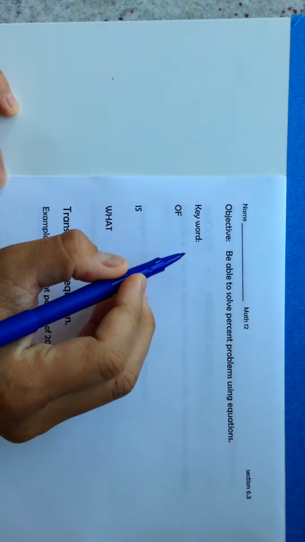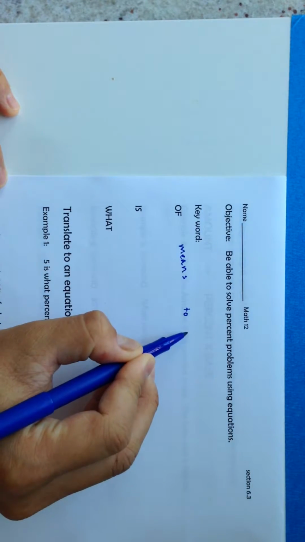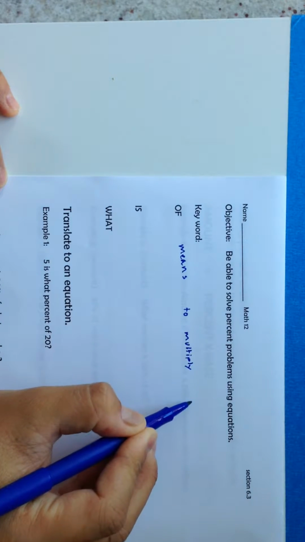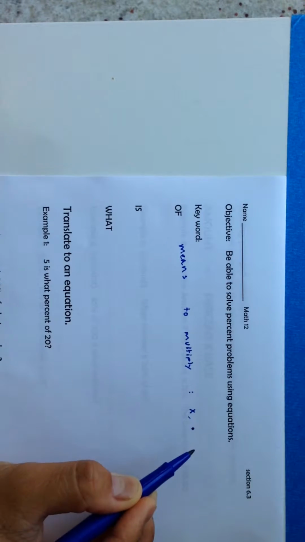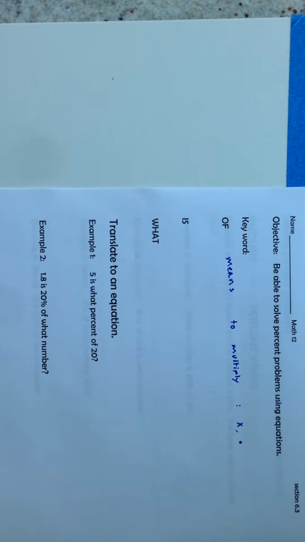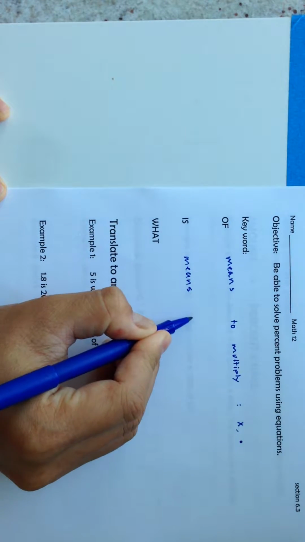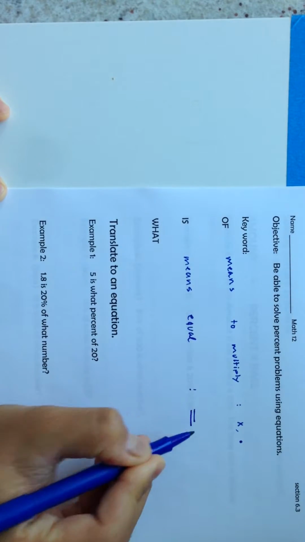The word "of": if you ever see the word of, it means to multiply. We can use the symbol either an X, a multiplication symbol, or a dot. Those all mean multiply. The word "is" means an equal sign, means equal. So we're going to use the equal symbol for the word is.